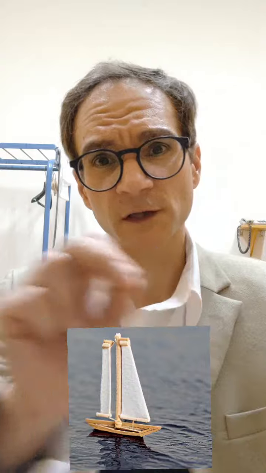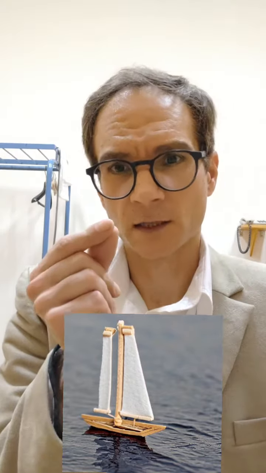So your sailboat is really small. It's a little toy sailboat. And imagine you want to move your sailboat around in your bathtub. If it's got a sail, of course, the obvious thing is you can blow on your sailboat and that's going to move it around. But you could also just grab it with your fingers, right? And move it around that way.